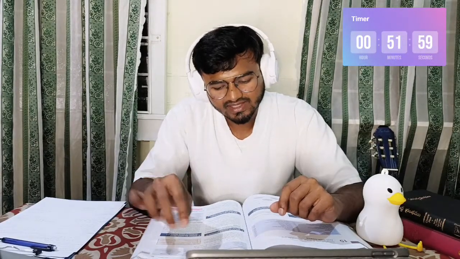That is chloride. Next, calcium. Calcium is 9 to 10.5 milligram per deciliter. How much? 9 to 10.5 milligram per deciliter. Next one, phosphorus. The phosphorus value will be 3 to 4.5 milligram per deciliter. How much? 3 to 4.5 milligram per deciliter.